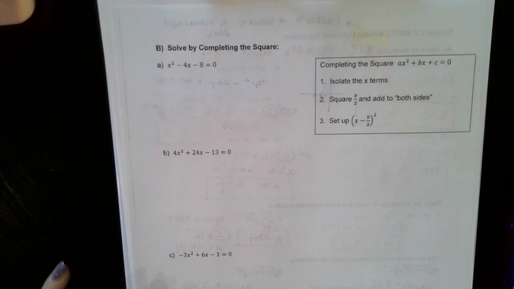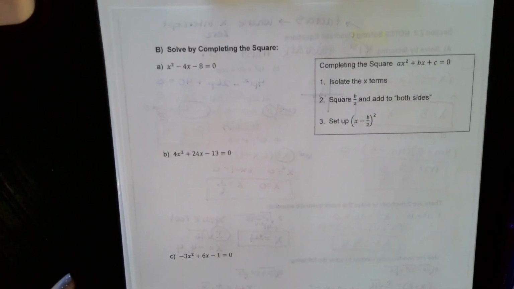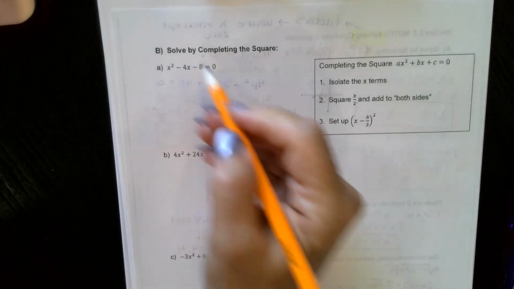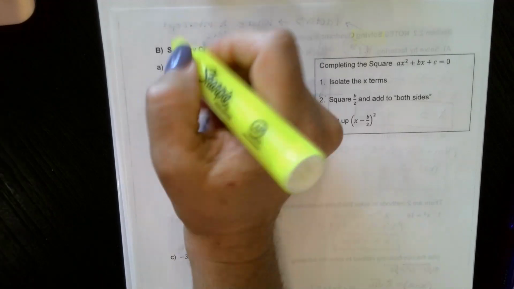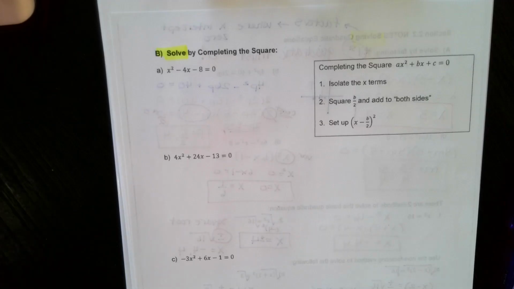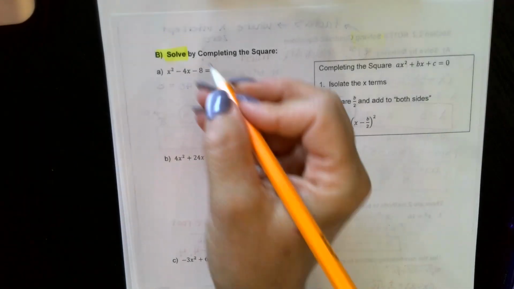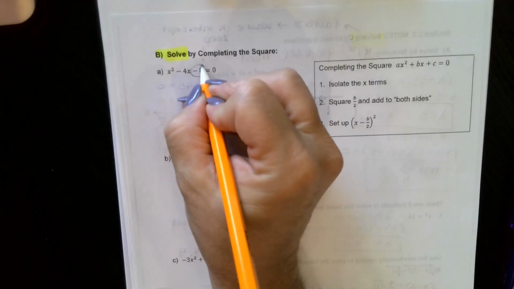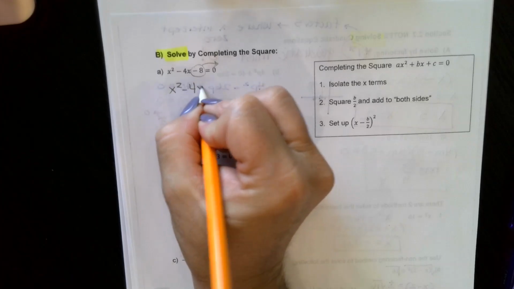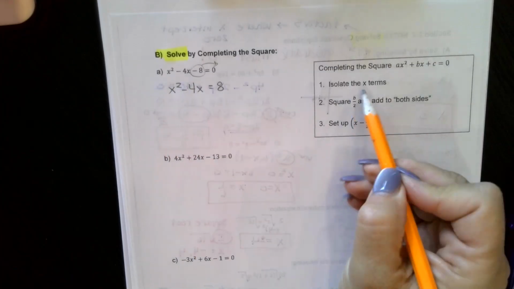Okay, so now let's flip this over and look at completing the square. We've done completing the square. So what we're going to do now is work this, and here's my key word again. We're not just completing the square, but we're actually solving it. All right? If you remember our steps, my constant gets moved to the other side. So I have x squared minus 4x equals 8. That's step 1.